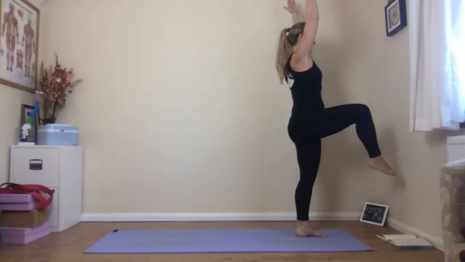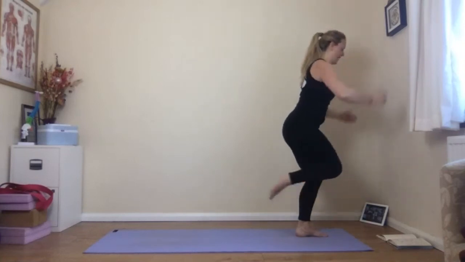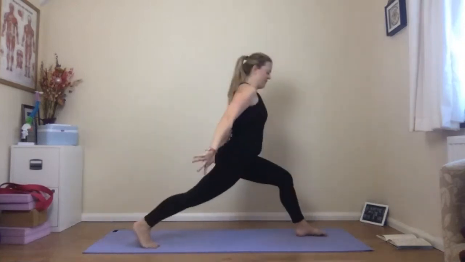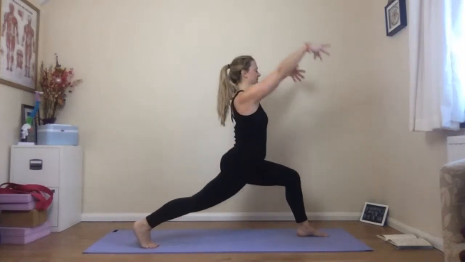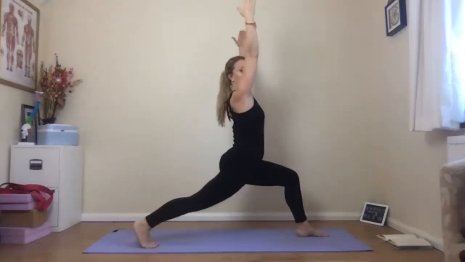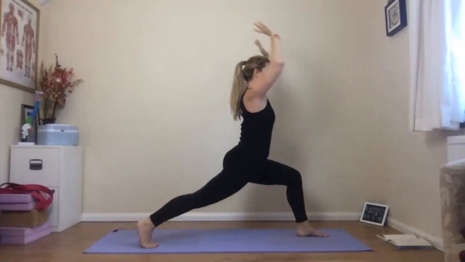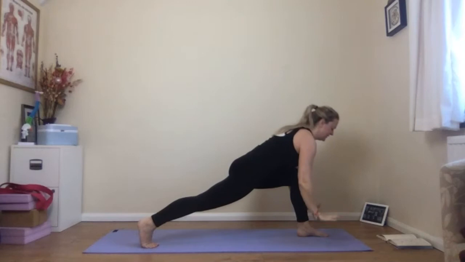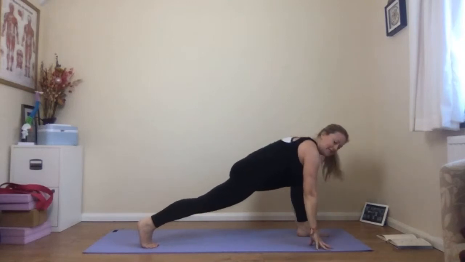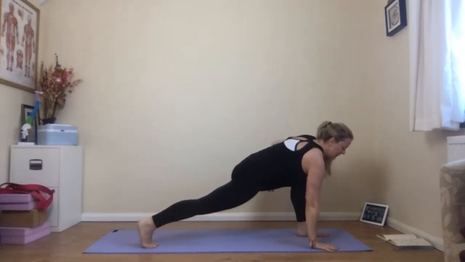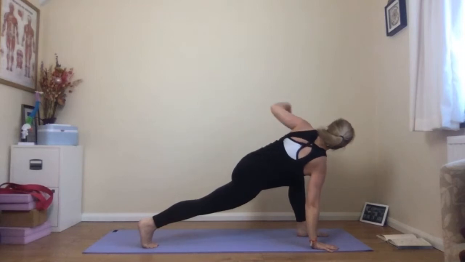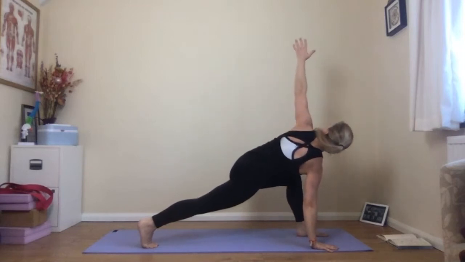Good job. Now we're going to step back, all the way back, down to the end of the mat, right leg back, arms come up high, balancing warrior. Good job. Now gently bow down, hands come down to the floor. Super stuff. Leave the right hand on the ground, turn to the left, take the left hand up to the sky again.